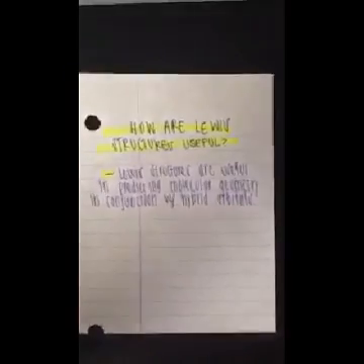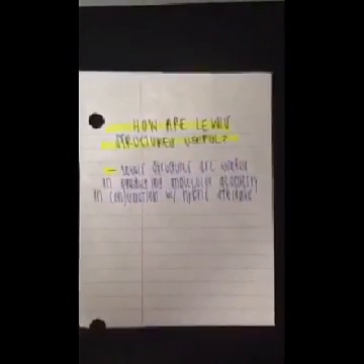How are Lewis structures useful? Lewis structures are useful in predicting molecular geometry in conjunction with hybrid orbitals.